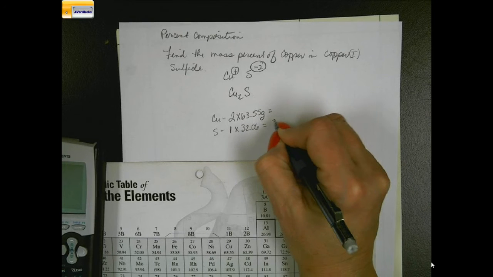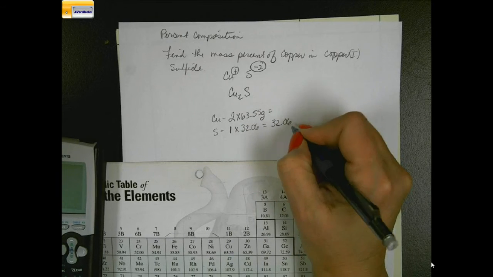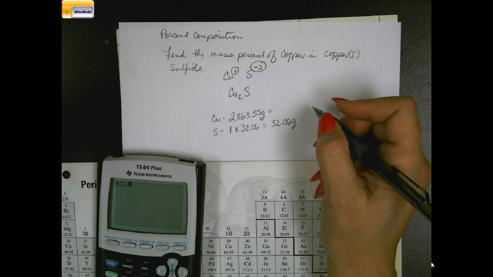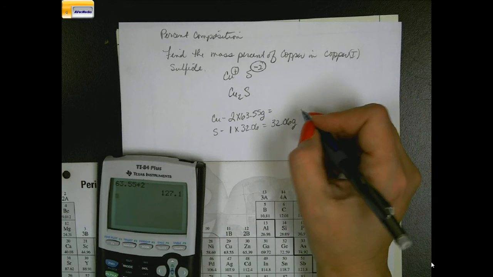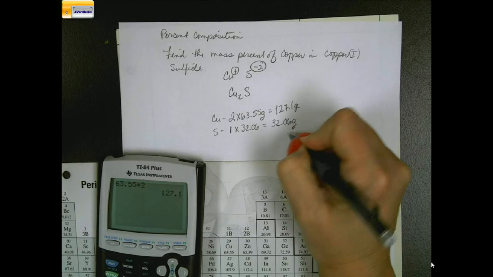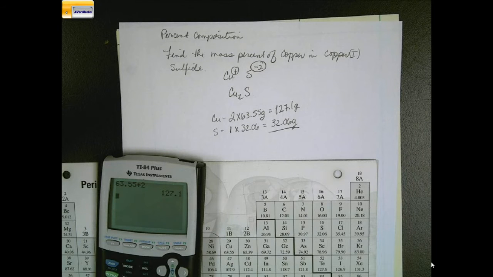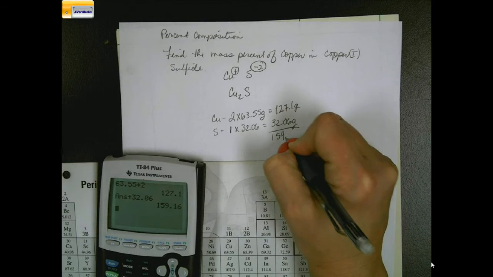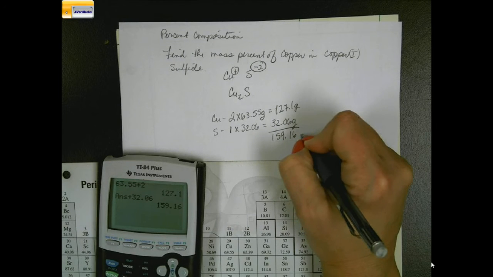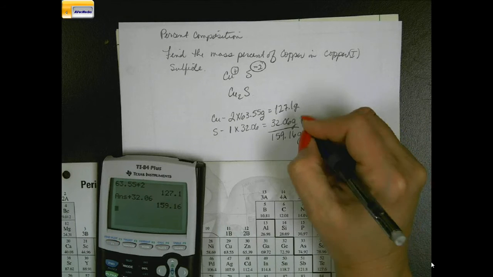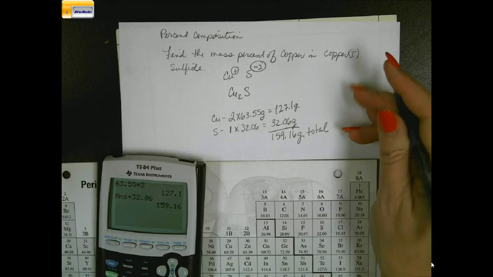32.06, that's going to equal 32.06 grams, and then 63.55 times 2 equals 127.1 grams. Our total grams, we're going to just add those together, and that gives me my total mass, or the mass for this compound, is 159.16 grams. So that's my total. This is the mass of copper, this is the mass of sulfur.